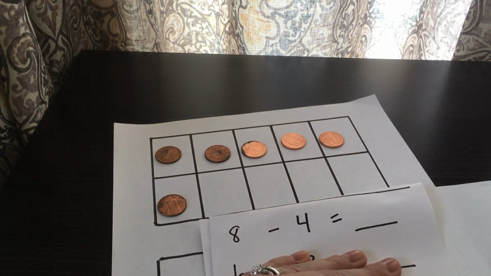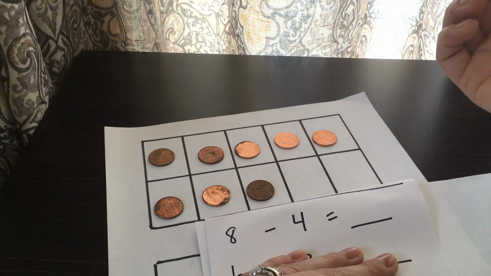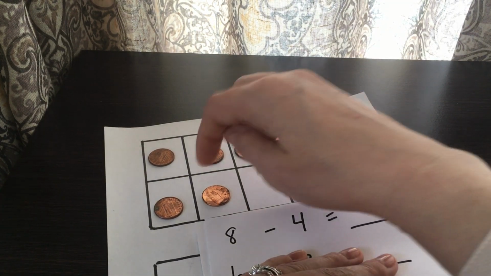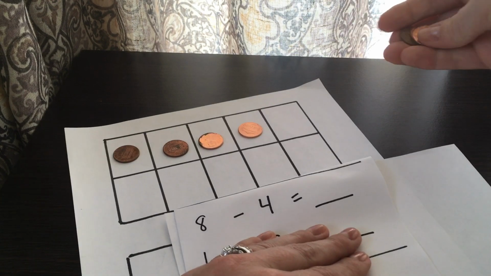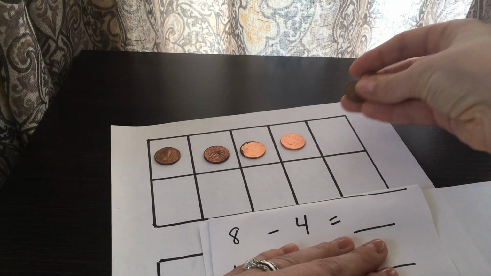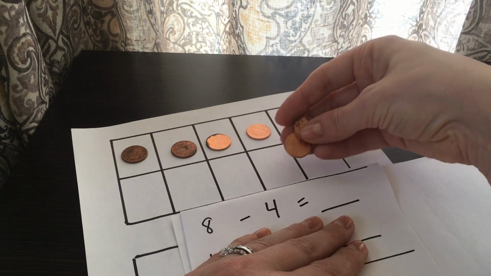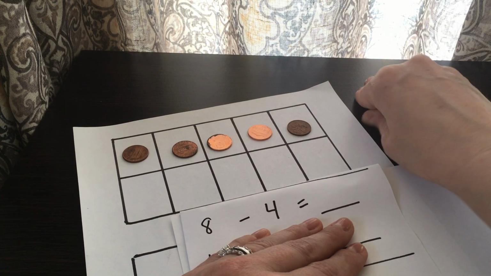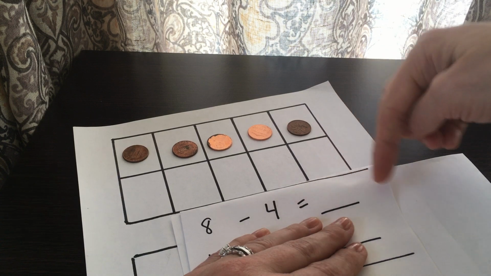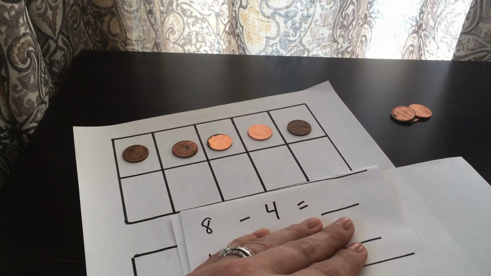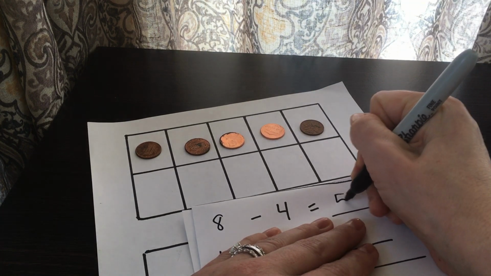So they have 8, and then you take away 4. 1, 2, 3, 4. Now, sometimes, like I said earlier, they might miscount. And so that's why I really think it's important to have them check their work. So here we go. So, 5.